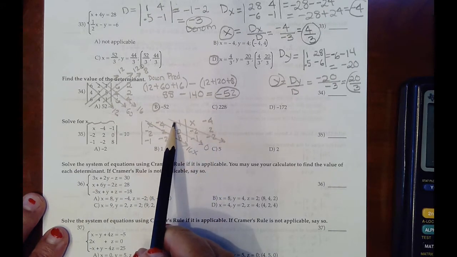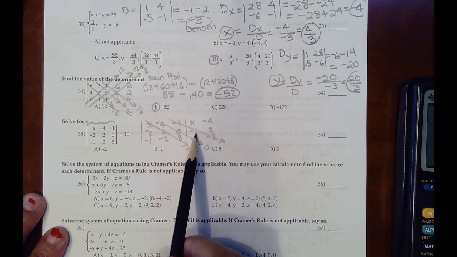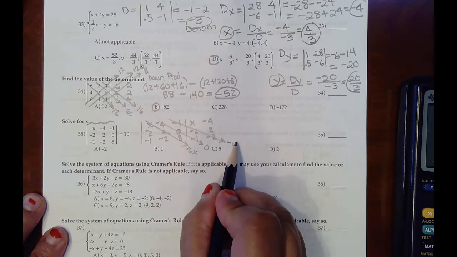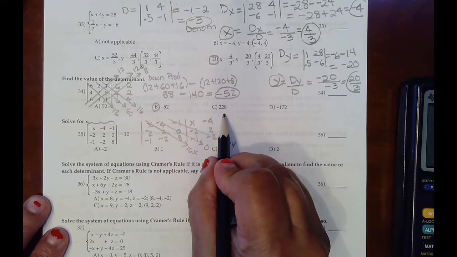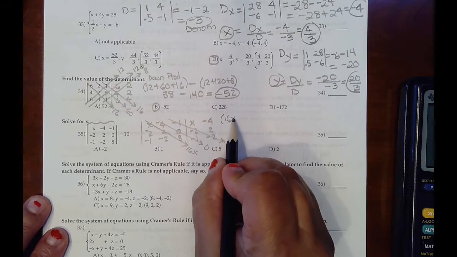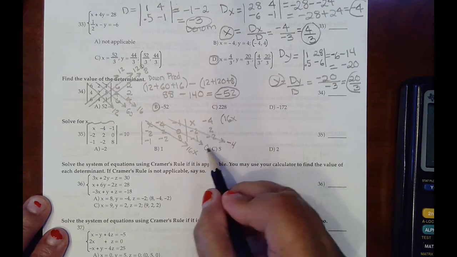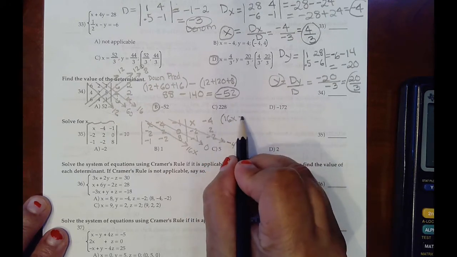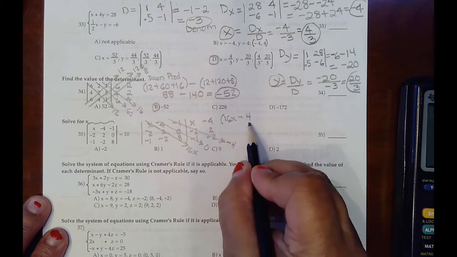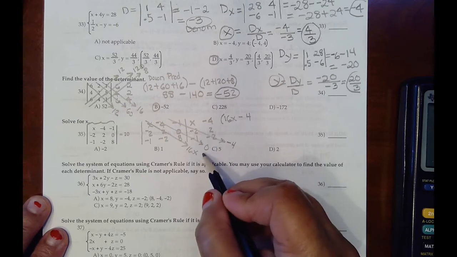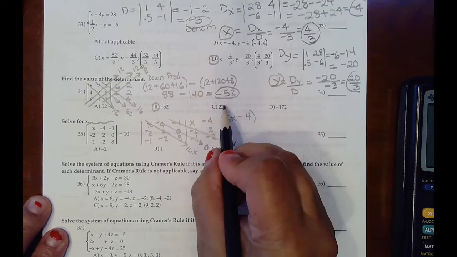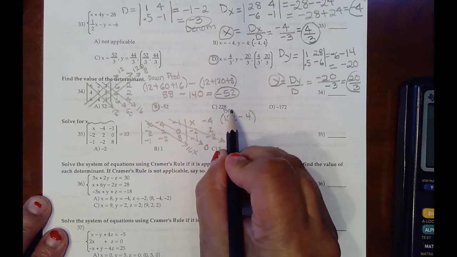Then -1 times -2 is 2, 2 times -2, -4. So my downward products combined are 16x plus 0 plus -4, which is 16x minus 4, because you don't have to put the 0 in there.